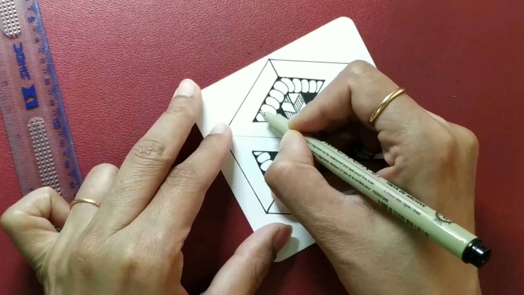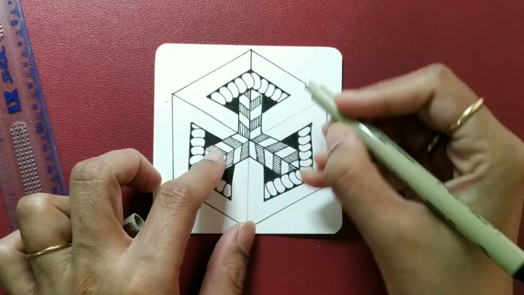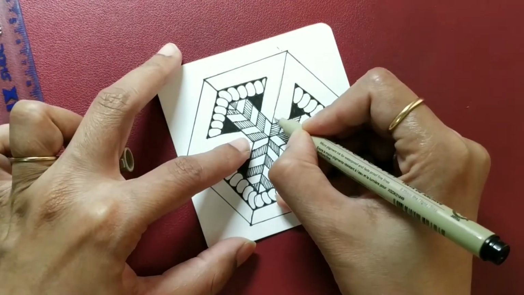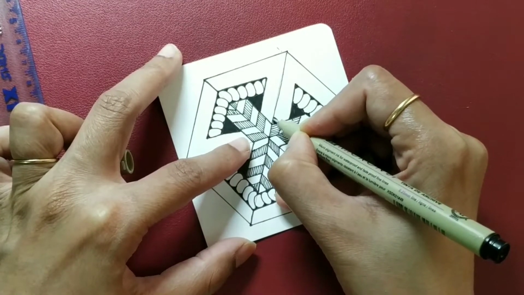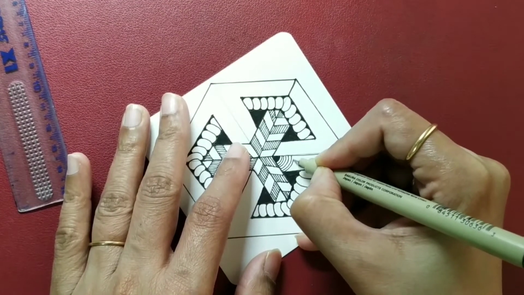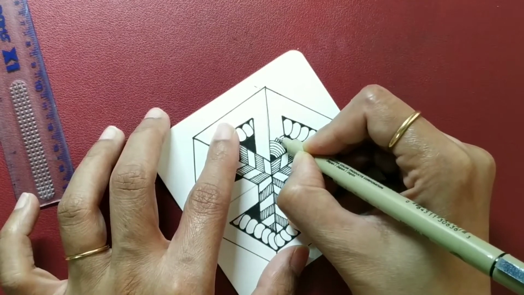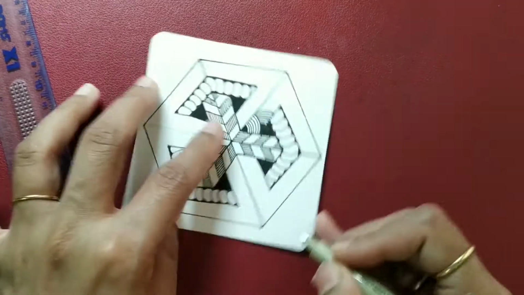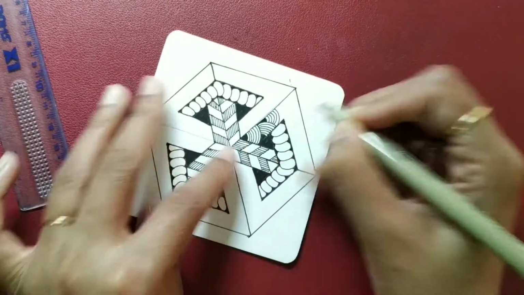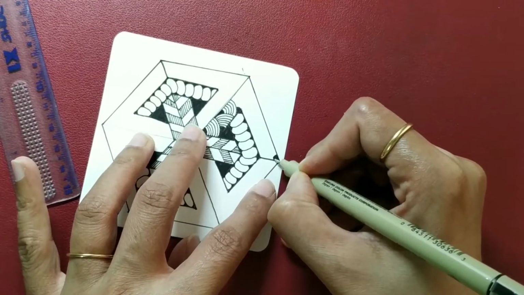So let us think of a pattern to draw in this section also. So what I'm going to do here is pen these two lines and then use this section for, I'm going to draw some crescent moons here, just like we draw Shattuck. Yeah. Let's start from the other side and see how we are able to merge it.